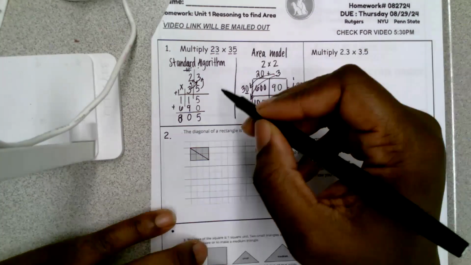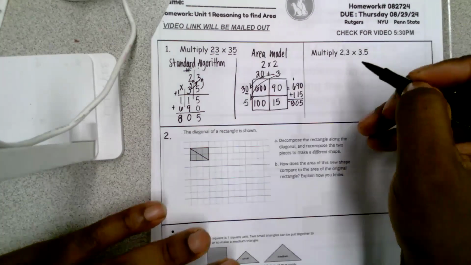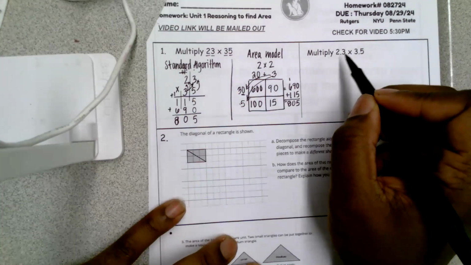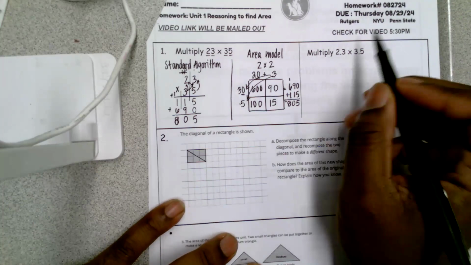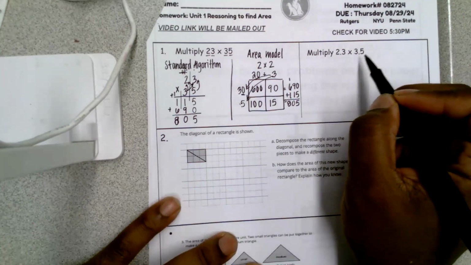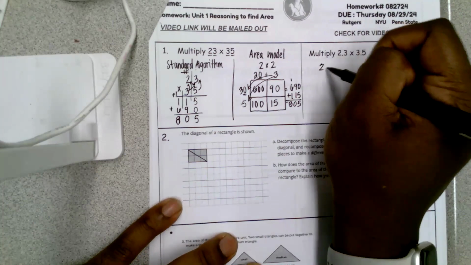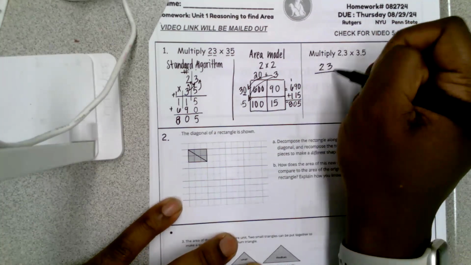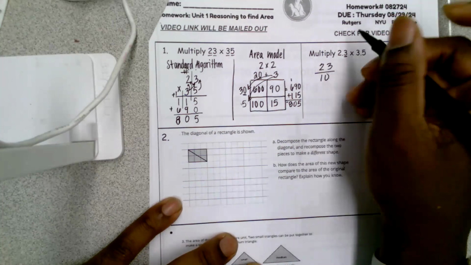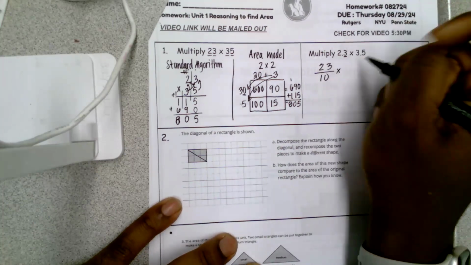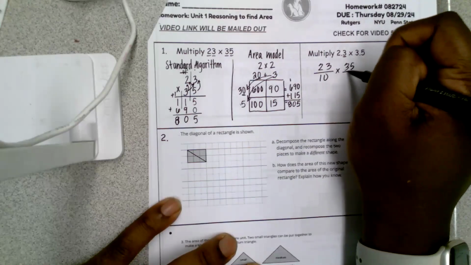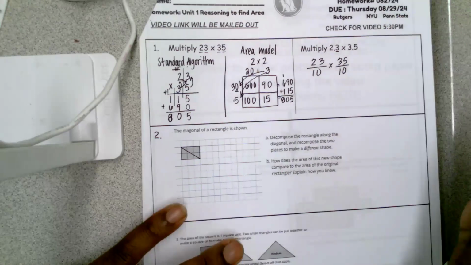Now, I'm going to push you scholars forward to looking at this with decimals. 2.3 times 3.5. That's also written as 23 tenths, because the 3 ends in the tenths place, times 3.5, which is 35 tenths. Okay?